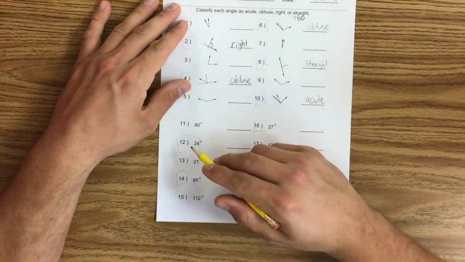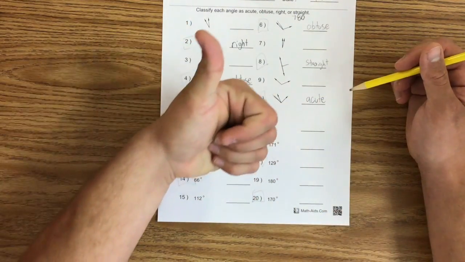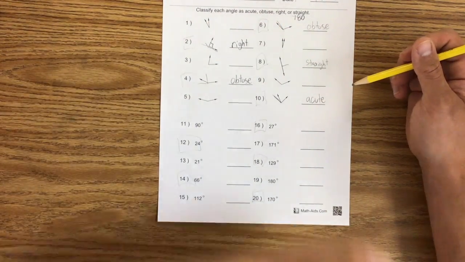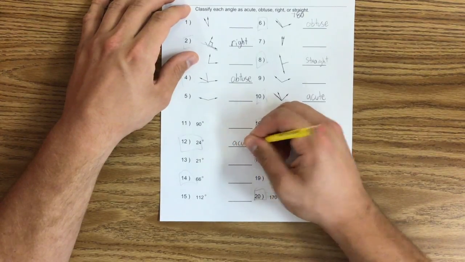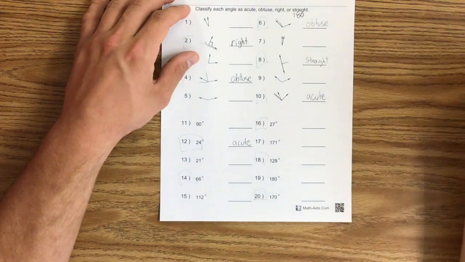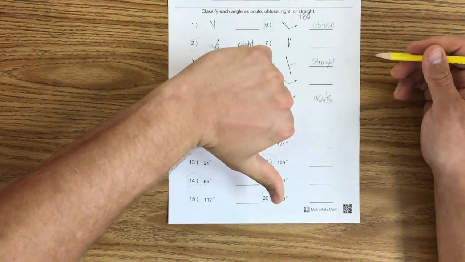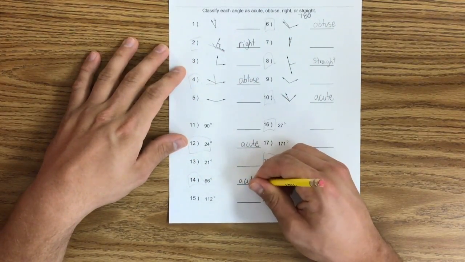All right, 12, we can see 24 degrees. Is that higher or lower than 90? Lower, so that is an acute angle. And I can tell without even seeing the angle because I know the degrees. 66 degrees, higher or lower? Lower. So that's two acute angles.